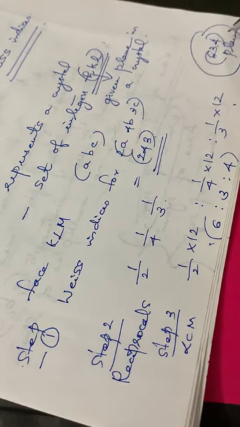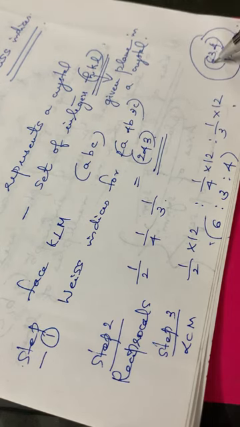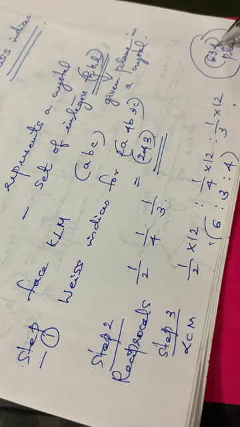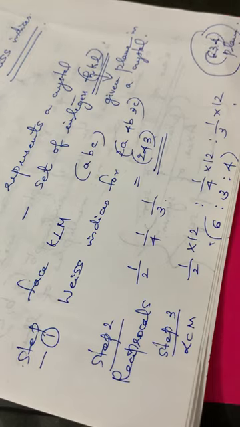So here 6, 3, 4 is the Miller indices. And H will be equal to 6, K will be equal to 3 and L will be equal to 4. So that is how you have to calculate the Miller indices.